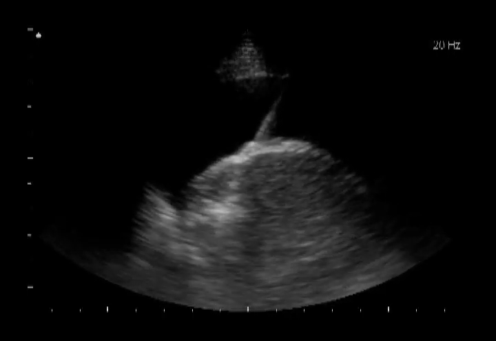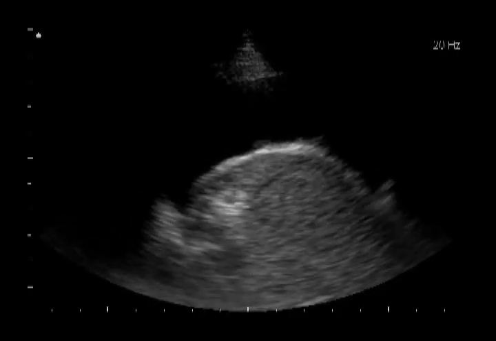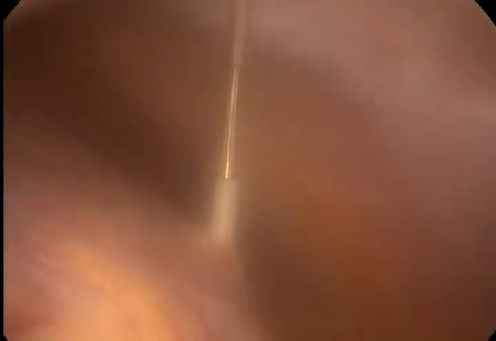Microwave energy is then turned on. In this case, we treated the tumor with 80 watts for 6 minutes. Once the microwave process is completed, the needle is withdrawn under direct thoracoscopic visualization and hemostasis was assured.